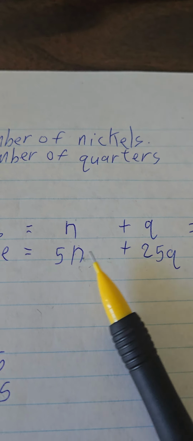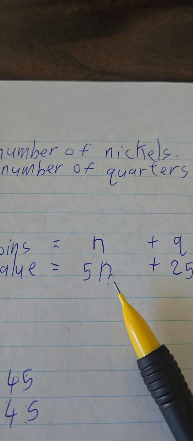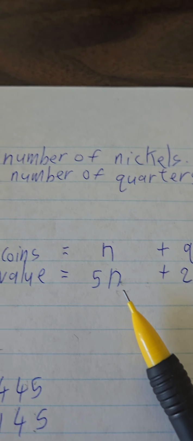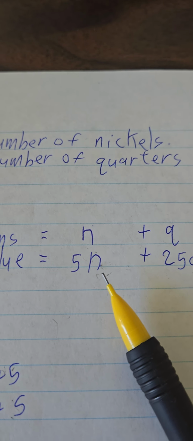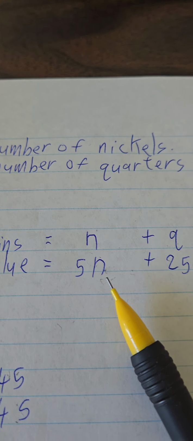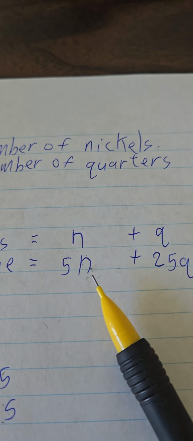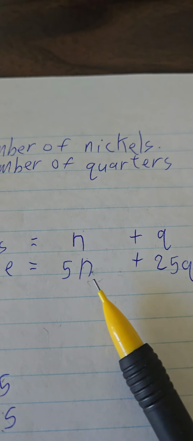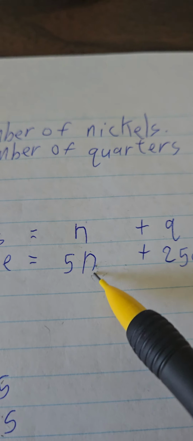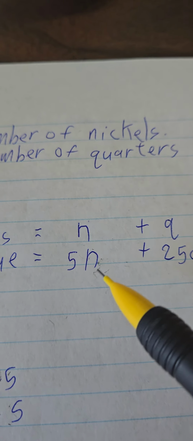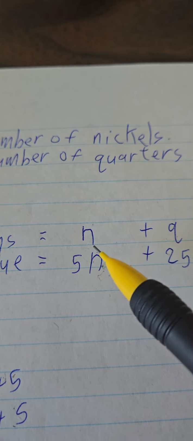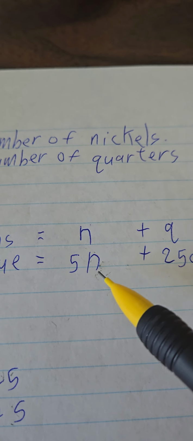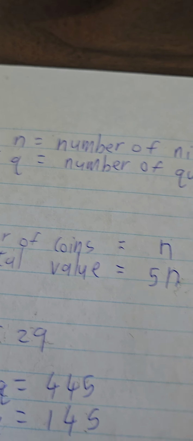The value of the nickels is 5 times N. Think of it this way. If there were 7 nickels, the value would be 7 times 5 cents. If there were 11 nickels, it would be 11 times 5. So if there's N nickels, it's 5 times N, or N times 5. The number of nickels times 5, except we don't know what N is, so we call it N.